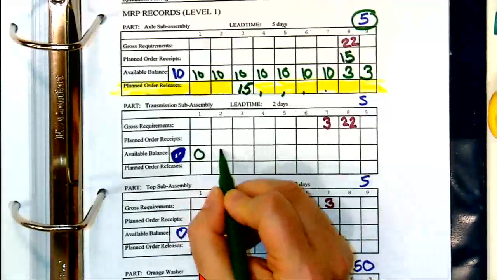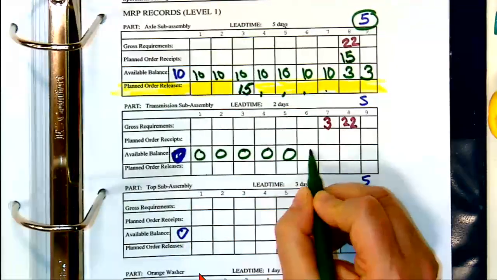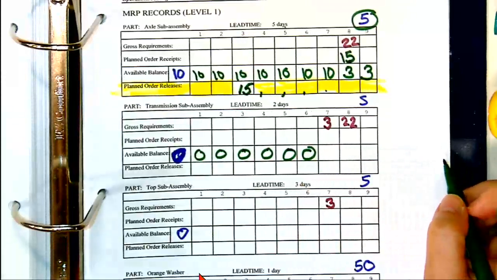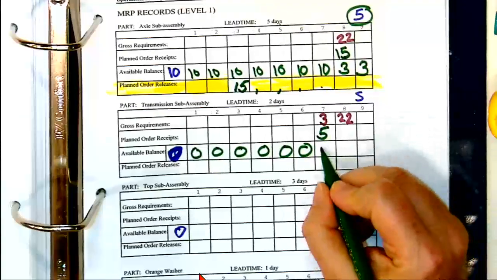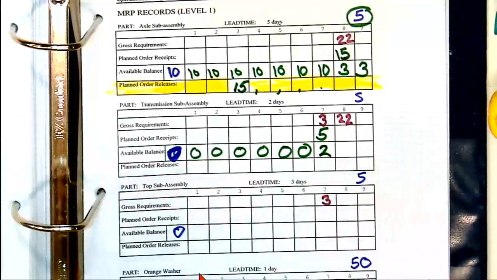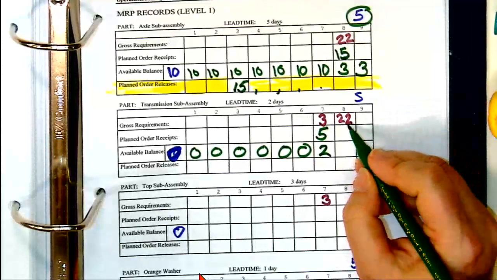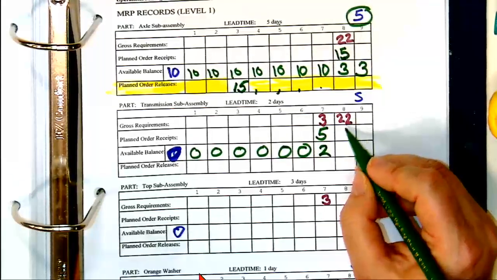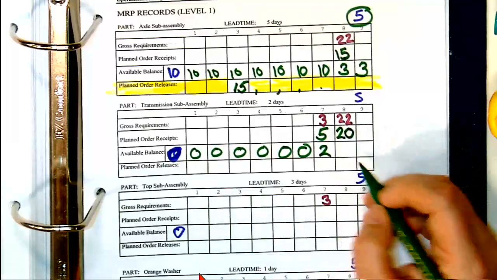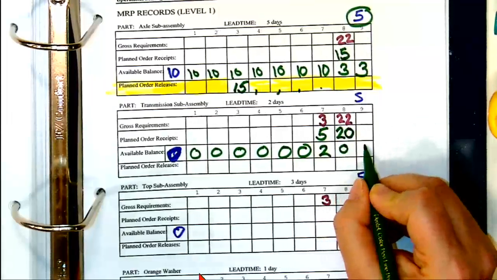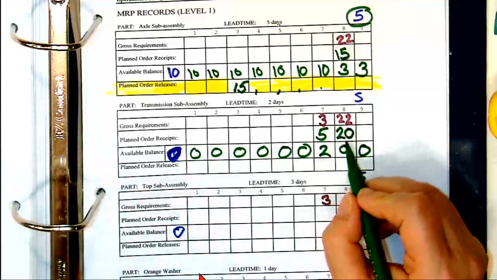Transmission subassembly, don't have any going into day 7. That's when we need 3. Okay, we'll have a batch delivered of 5, which leaves 2 left over, which is coincidental, but it's nice. That means that for the next day when I need 22, I'm 20 short, and that's a neat multiple of 5. So that's what I'll plan on receiving, which wipes out the inventory. Okay, that's when I need to receive it.